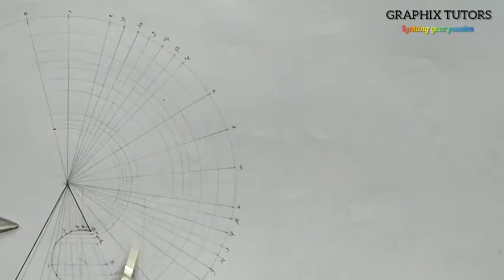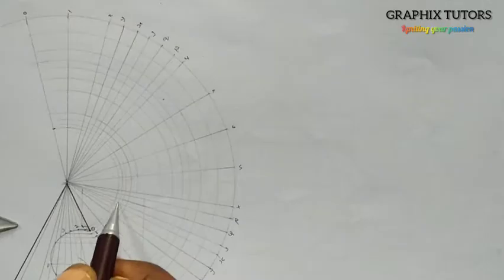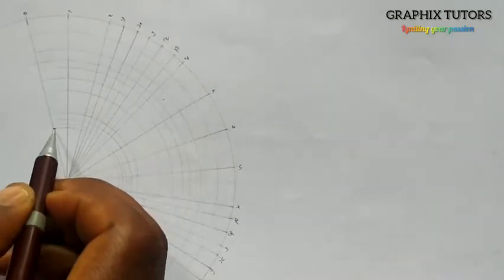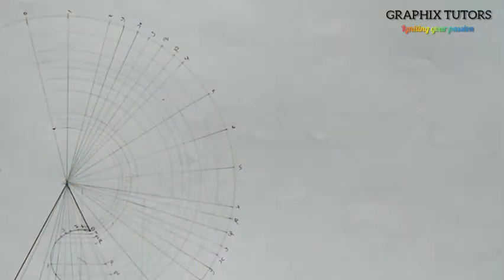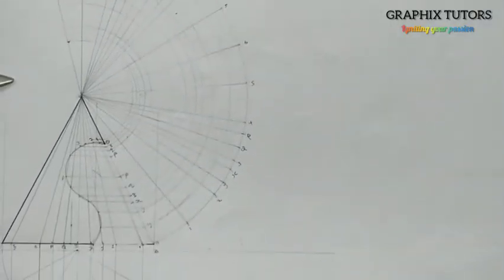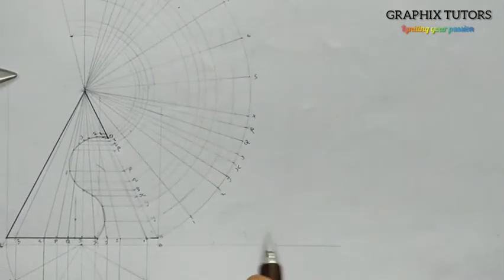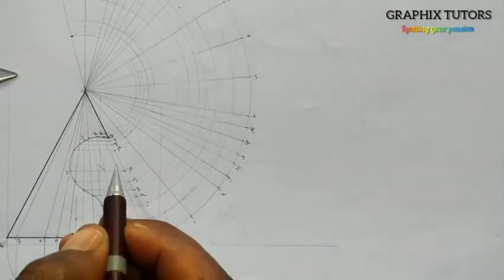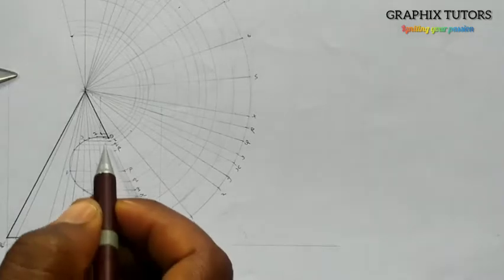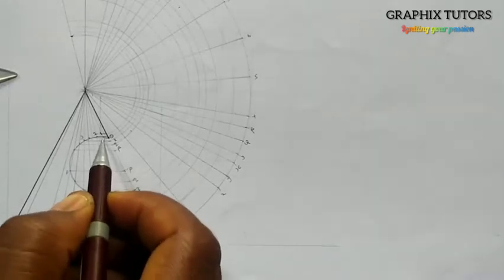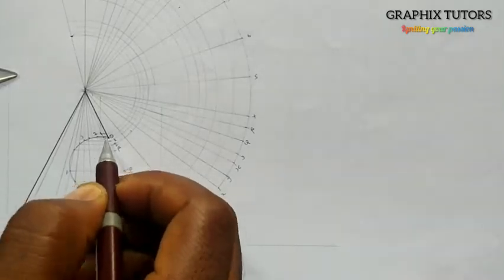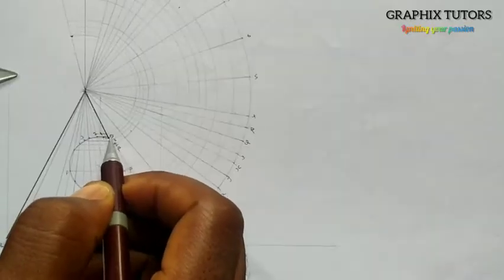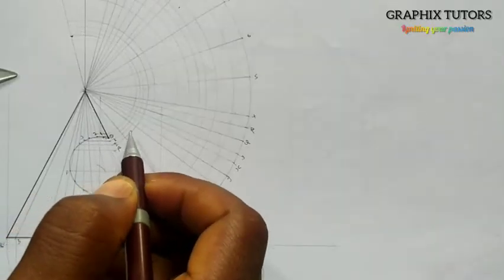This is also 0. I got my first 0 here. I traced it to this point, 0, where 0 meets 0 here. Then the next one we're talking about will be point 1. This is 1. 1 is coming. This is my point 1 here. Alright. So the point 1 is just still here. So 1 will meet 1 here.